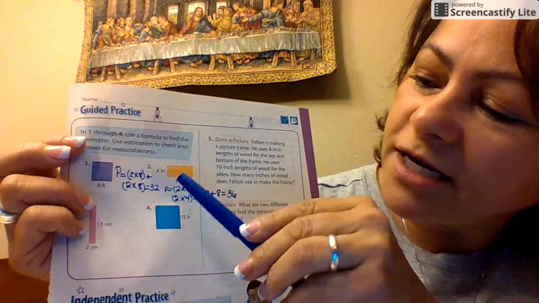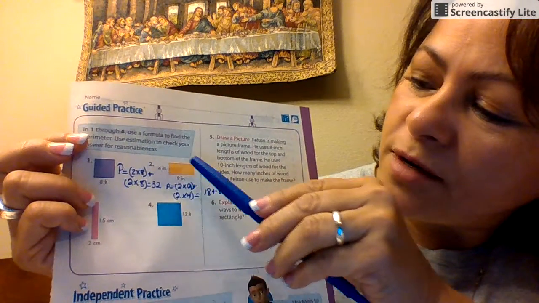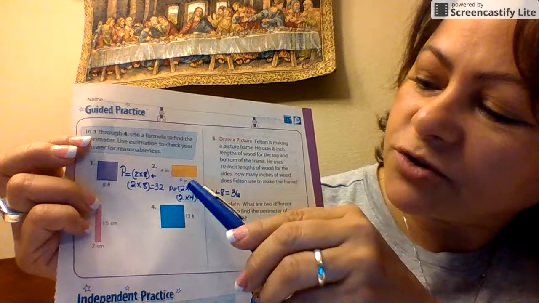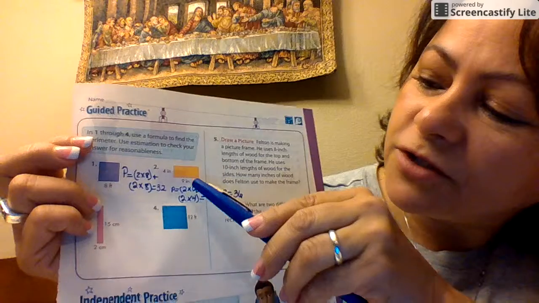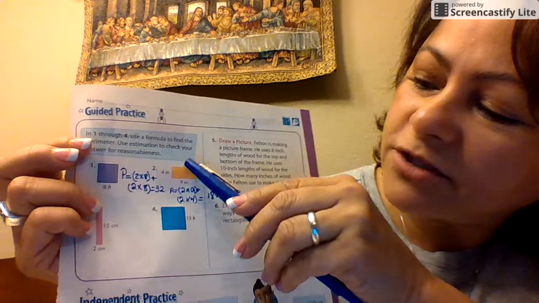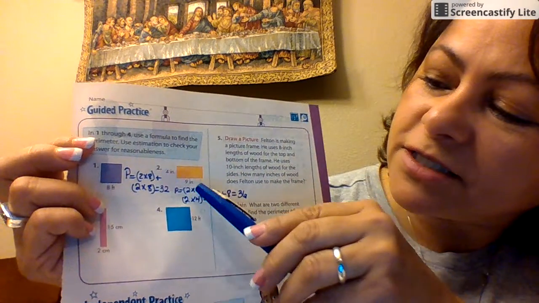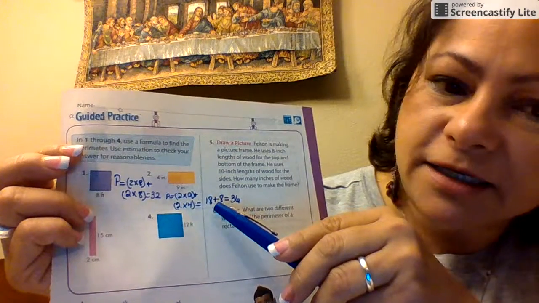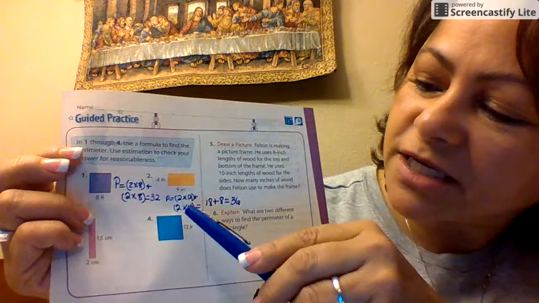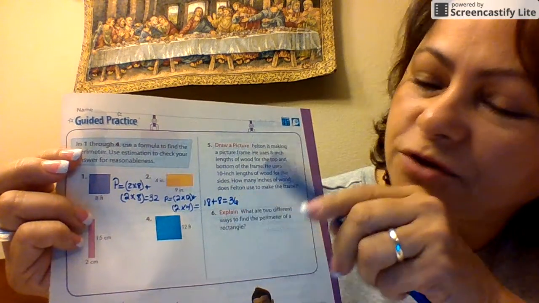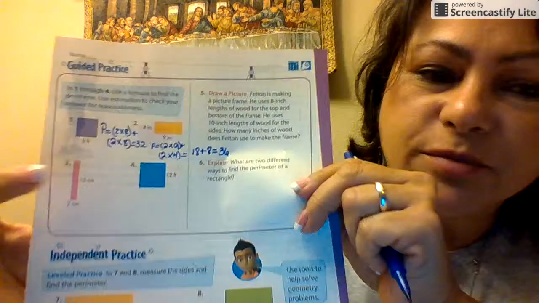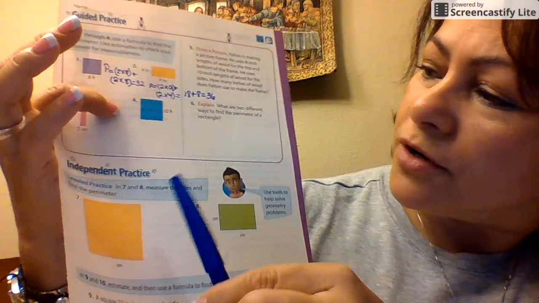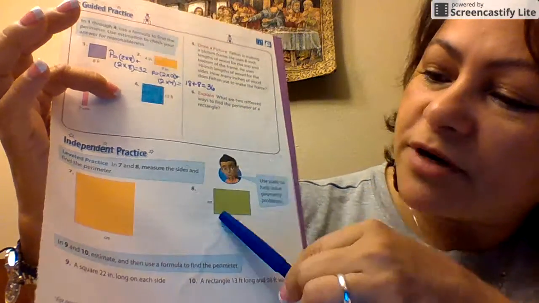On the second one is 4 plus 4, okay, so 2 times 4. And then the length, 2 times 9. The perimeter is 2 times 9 equals 18 plus 8, because 2 times 4 equals 8, equals 36, okay? So on your own, go ahead and do number 3, number 4, number 7, and number 8.